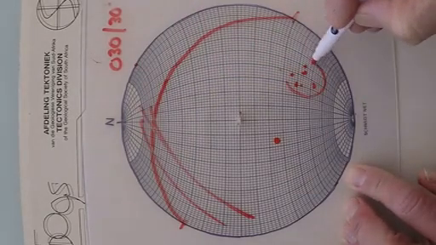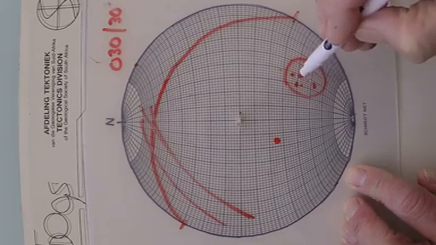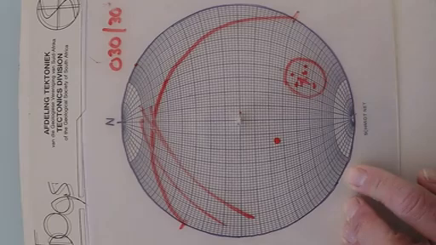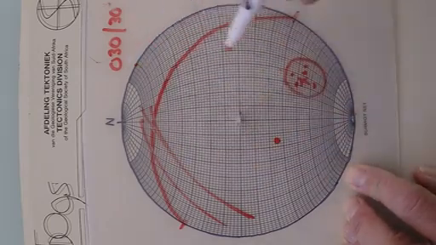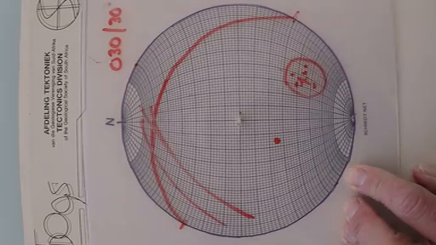You also see that the poles will often form a grouping, and when we look at the visual distribution, we can select an average point, as we'll see later on, and we can then reconstruct that to a plane which we can use to figure out some structural information.